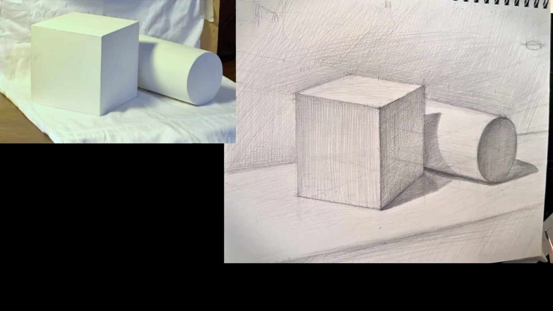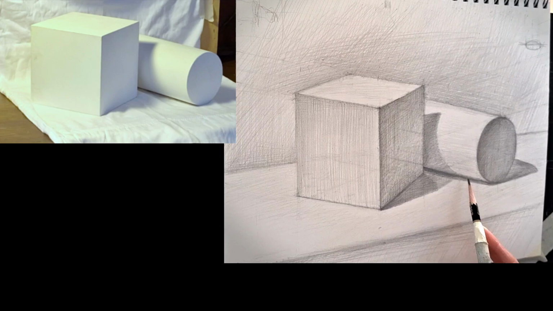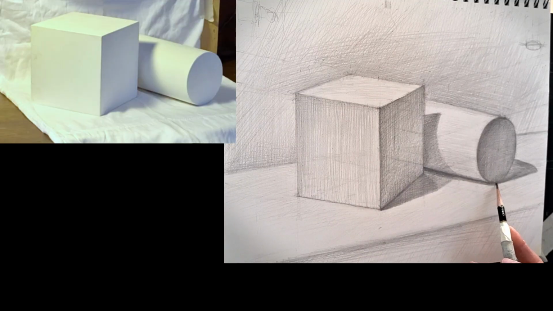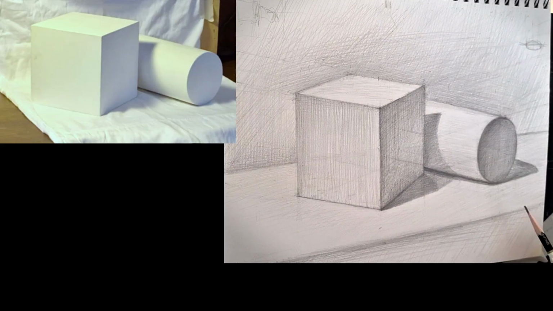All right, I can sharpen up this here. And here the fabric almost overlaps, so I don't want to touch it anymore.